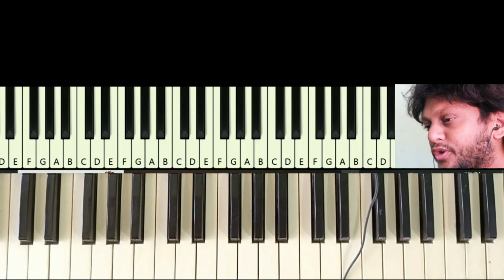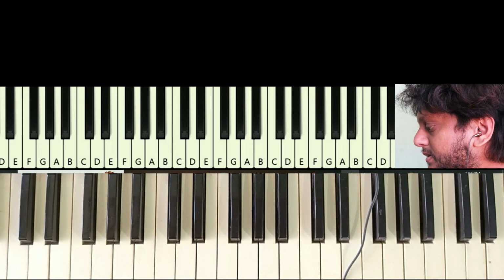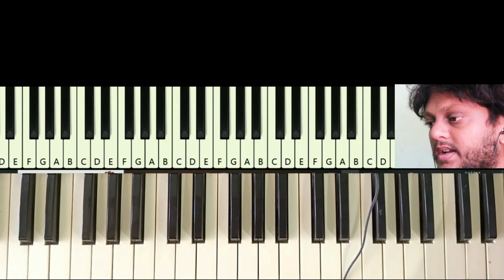That's all about the intro part. Now let's move to the hook part. It's the main part of the song.